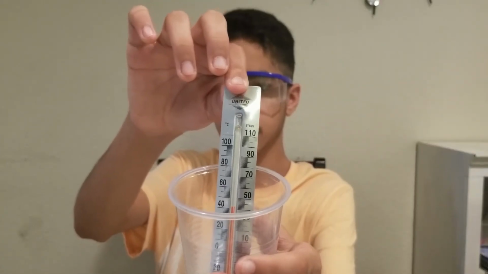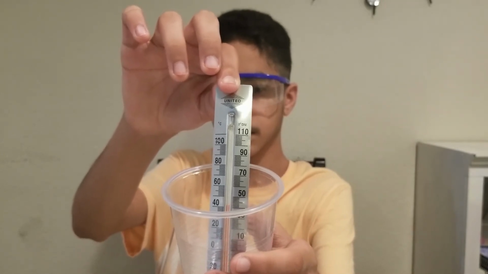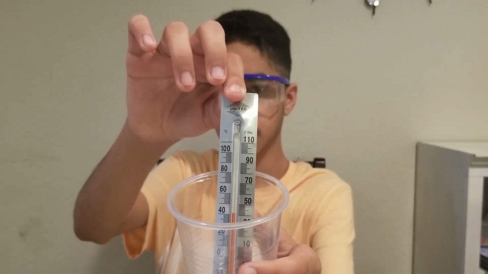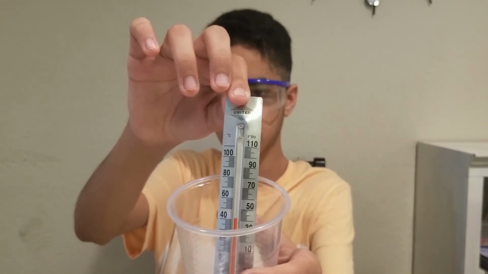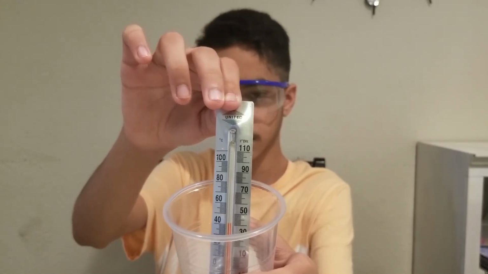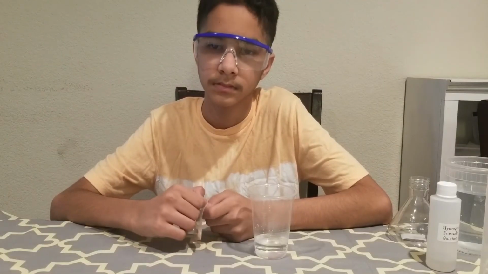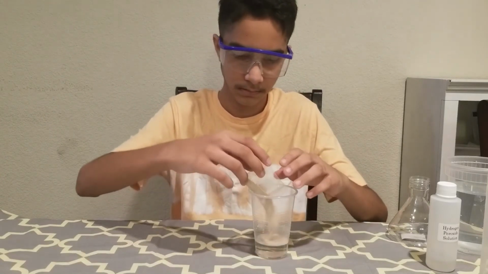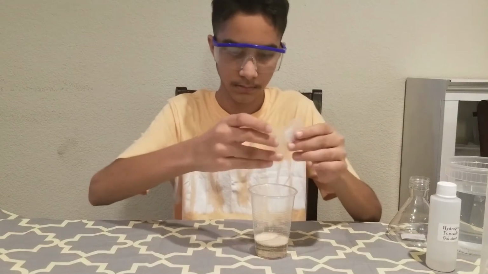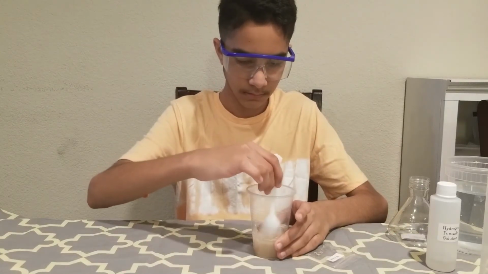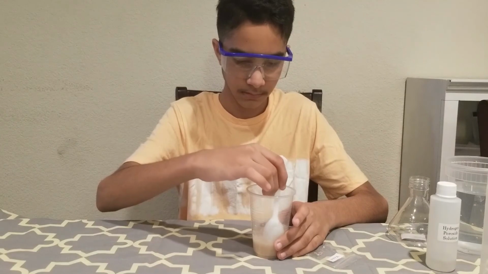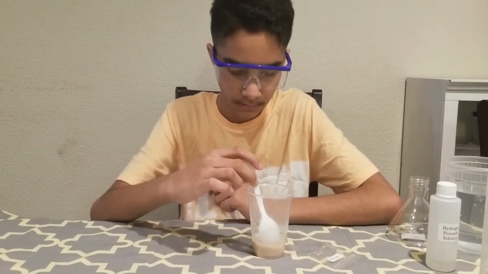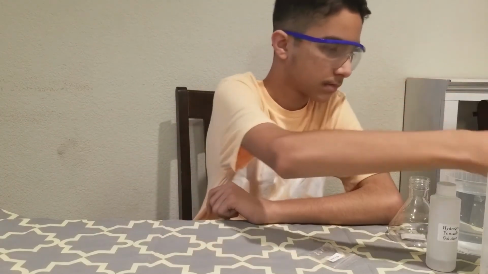Okay, the first step for this lab is we have to activate the yeast, and for this you need 40 ml of warm water at about 45 degrees Celsius. So we have water at around 40 to 45 degrees Celsius in this cup. Next, Shahyan is going to add yeast to this warm water and stir it with a plastic spoon. Okay, then you can keep this to the side and we will set up the rest of the experiment.